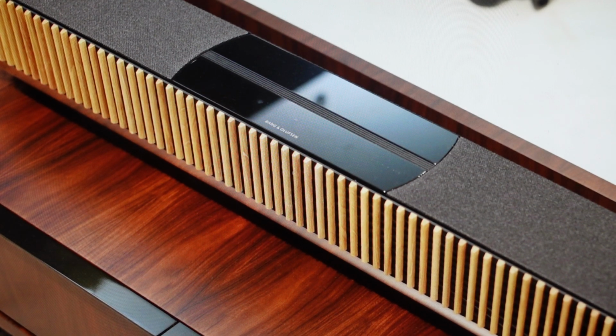Hey everybody, this is a real quick video in case you have a Bang & Olufsen BEOSOUND THEATRE soundbar speaker and you need to do a hard reset to the factory default settings on it. Now you're going to want to do this for one of two reasons. The first one is troubleshooting.